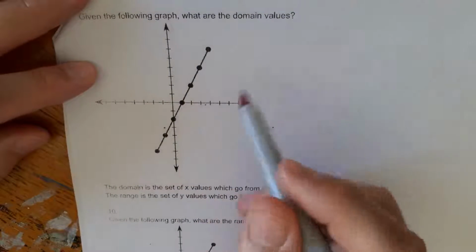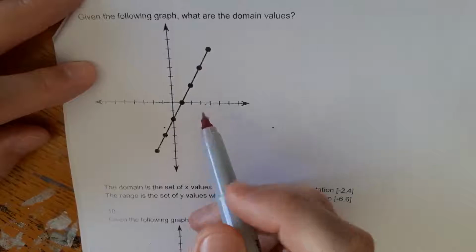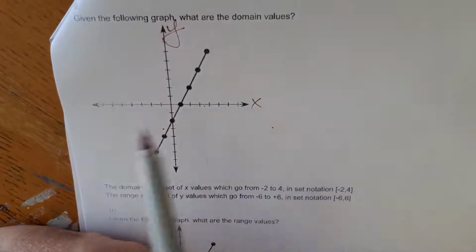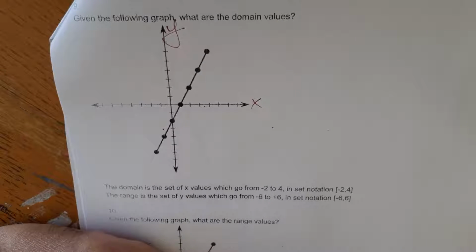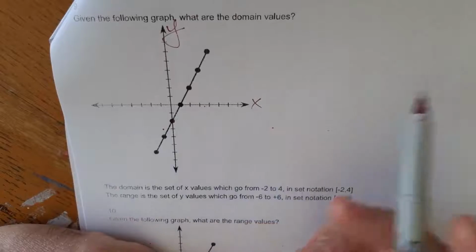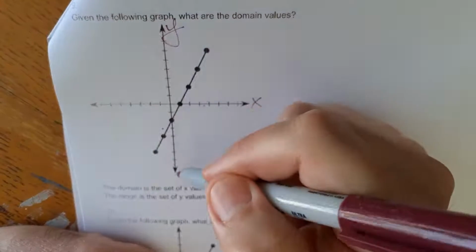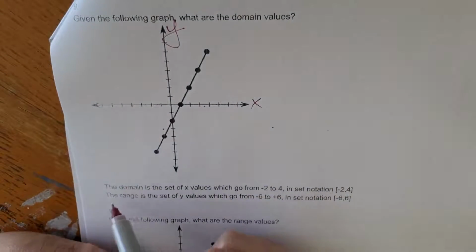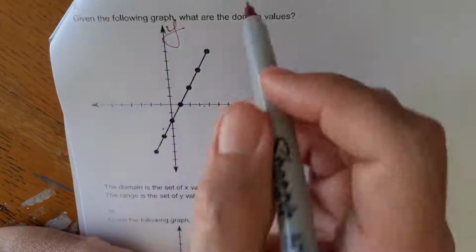So here we have a typical Cartesian coordinate system. There's an x-axis and a y-axis. By the way, those axes are always the labels, right? They don't ever switch. The x is always the horizontal number line. The y is always the vertical number line. They cross at a point called the origin. Now, what is domain? It says, what are the domain values?